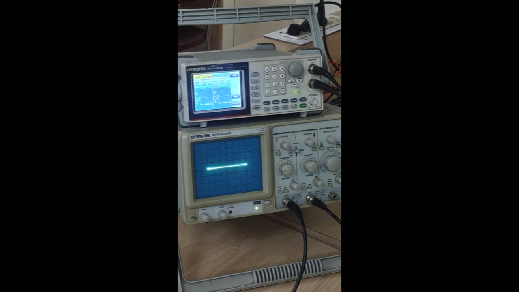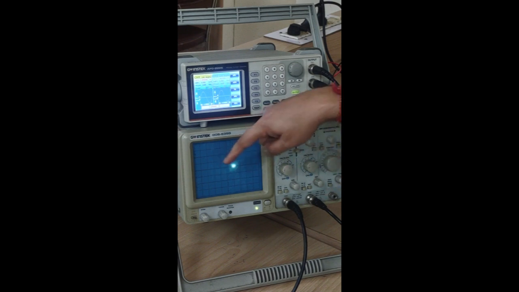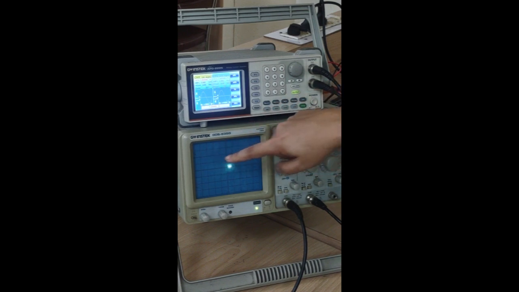Now, to check whether the field is actually oscillating, we can check that by reducing the frequency. Currently the frequency is 1 kilohertz, I will make it 1 hertz. You can see that there is an oscillation. This means the wave is such that the electric field vector is oscillating with a frequency of 1 hertz along the x-axis and traveling towards us.